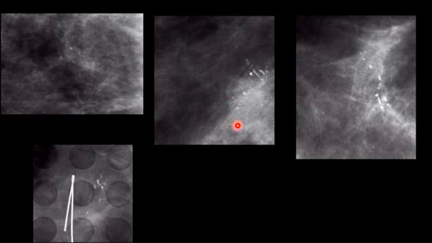And you can see these are also spot compression views, magnification view after 6 months. First was this, okay? It was followed up after 6 months. What can you comment, comparing the old one with the new one? What's your comment? They are increased, okay? Increase in number, increase in size, increase in density. They are evolving. And as we said, when it's evolving, when it's new, when it's changing, that's a suspicious lesion, okay?